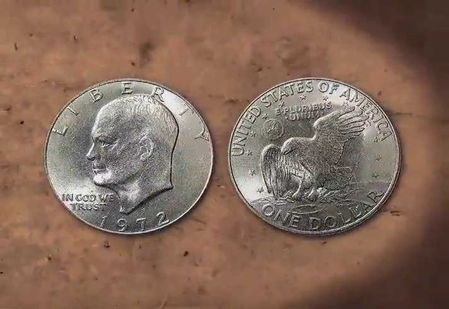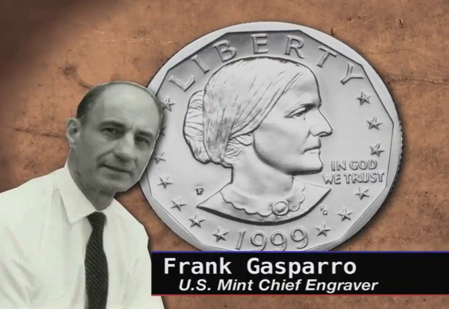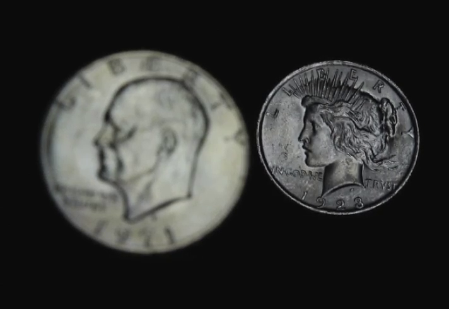Both the front and back images were designed by Frank Gasparo, who also designed the Susan B. Anthony dollar. The Eisenhower dollar replaced the peace dollar and was only minted from 1971 to 1978.